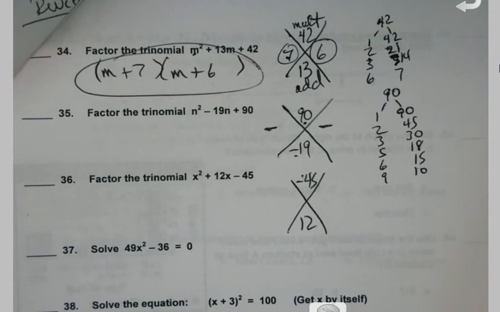So which pair of numbers in the list add up to 19? Or do none of them add up to 19? This isn't factorable. Which pair, which pair?